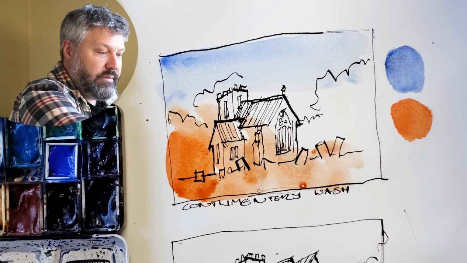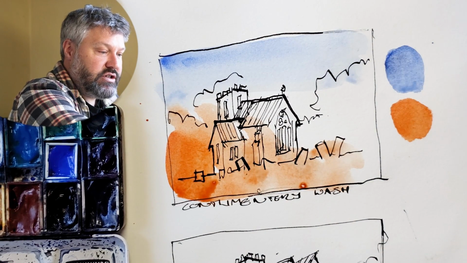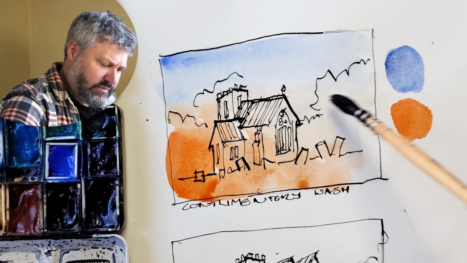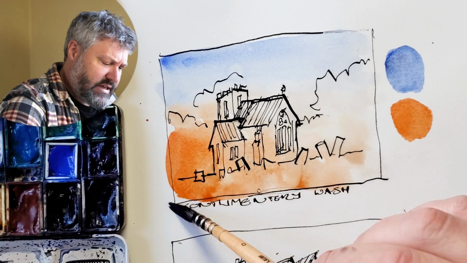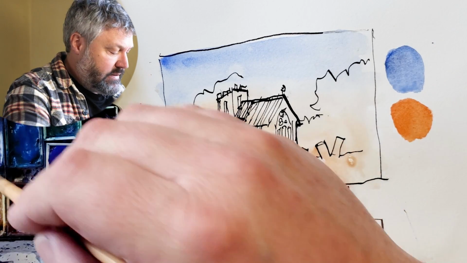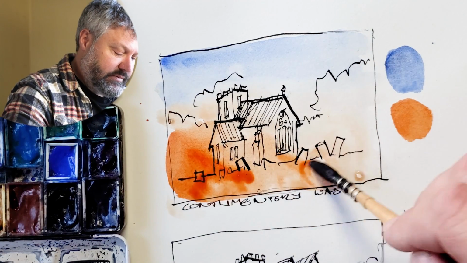So you've got this gap in the middle here. One of the easiest things I find is to use a bit of fresh water and just fill that gap up, and just let the paint do its thing there. So you can see what I've created. I might actually go a bit stronger in here.